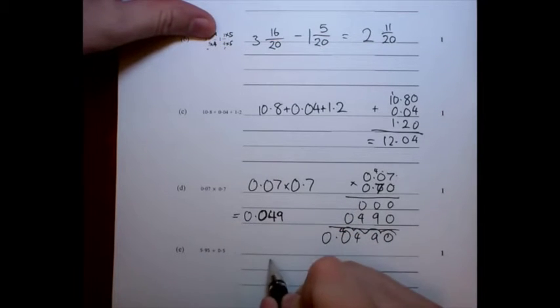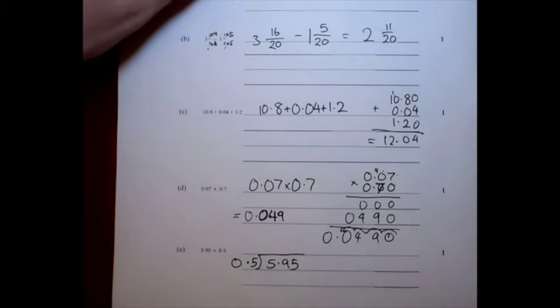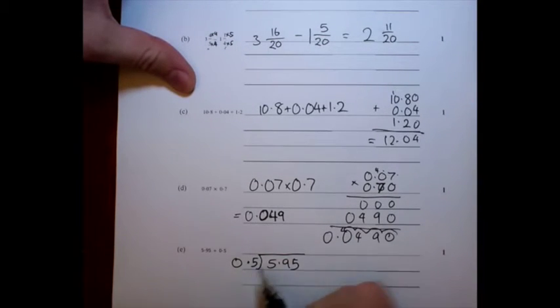Once again, now we've got a division question. We've got 5.95 divided by 0.5. Now remember, when we're dividing decimals, we need to make the number at the front a whole number by moving the decimal point. We move it one space to make that 5, so we need to move this one space to make that 59.5.